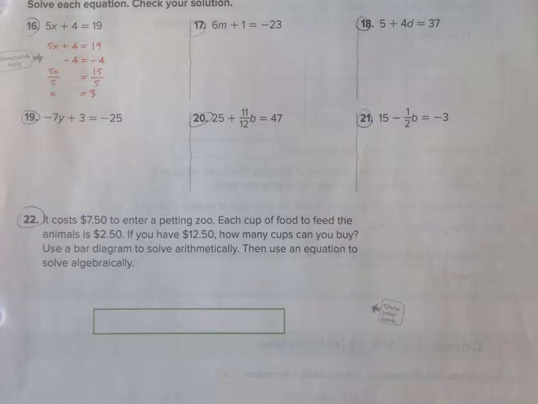So for this worksheet, we need to solve each equation just like we did on our last one. And in 16, you can see the example and the process that you should be completing while doing these problems. And so for 17, the first one that you completed, we're going to subtract 1 from both sides. We do that because we want to do the opposite sign. And so we have 6m, and that crosses out, equals negative 23 minus 1.